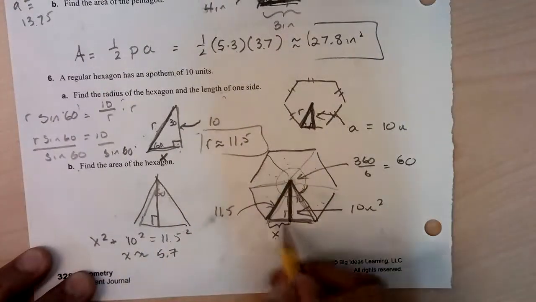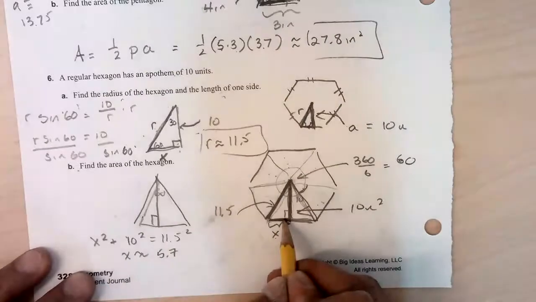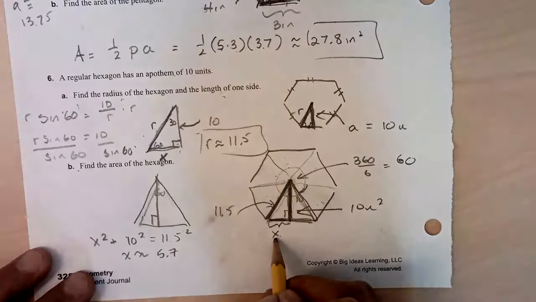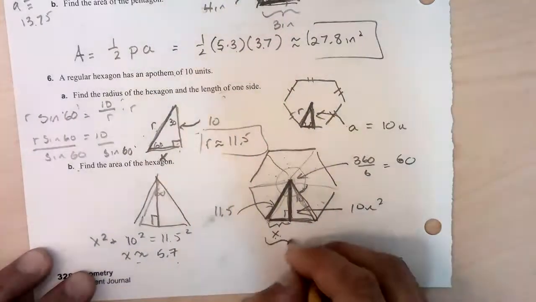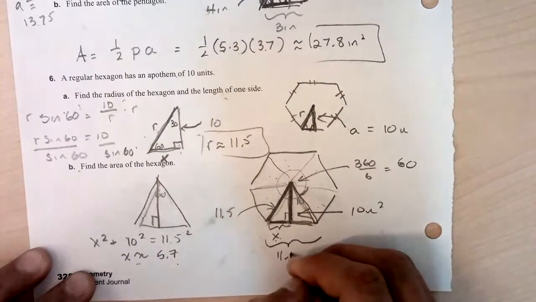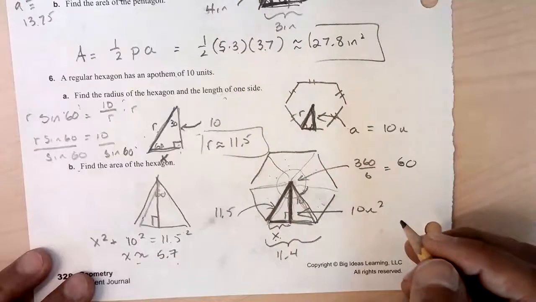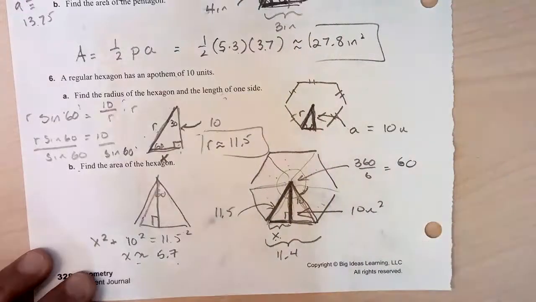That's X right here. If you can see what I have in the diagram, in order to find a side length, that's not X. X is half a side length. So I got X is about 5.7. So I'm going to multiply that by 2. Then each side length is about 11.4. So we could use that in order to help us calculate the area.